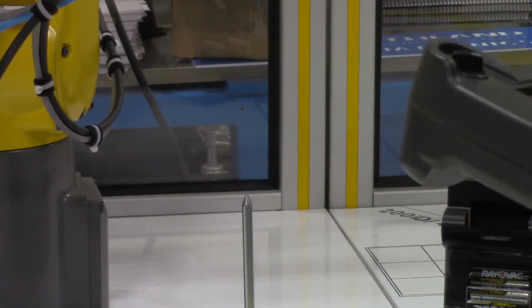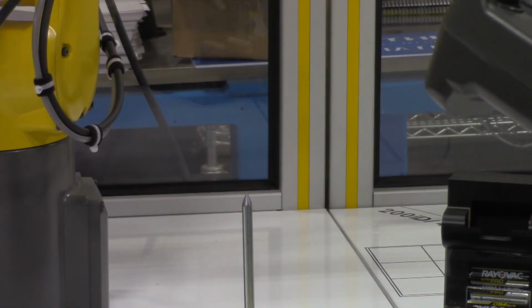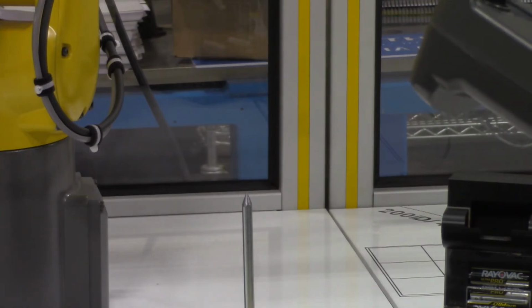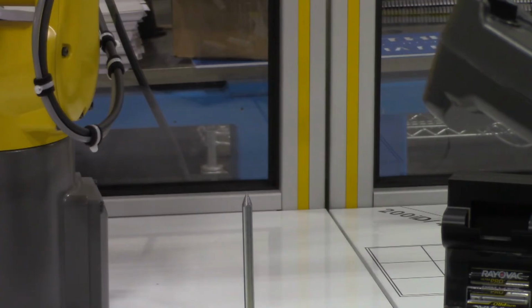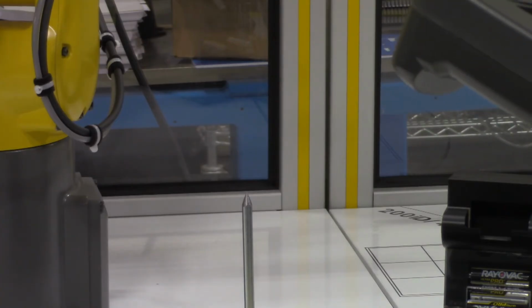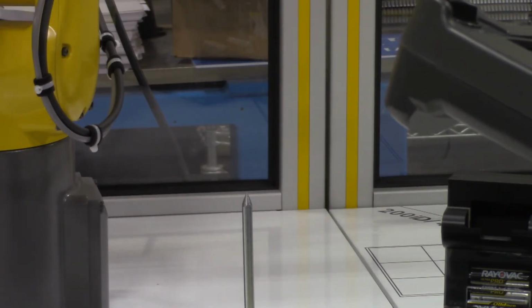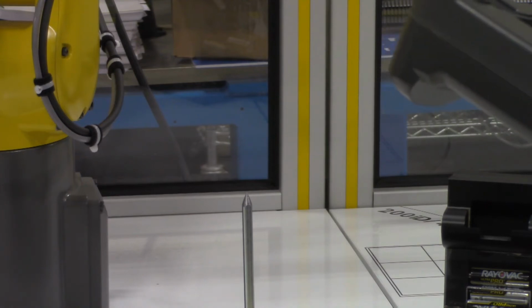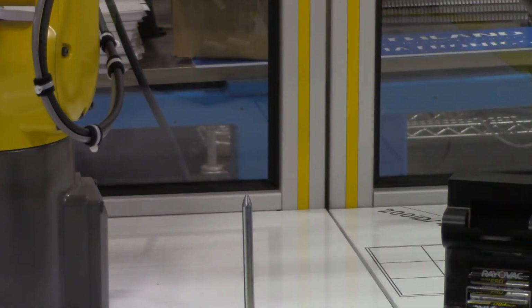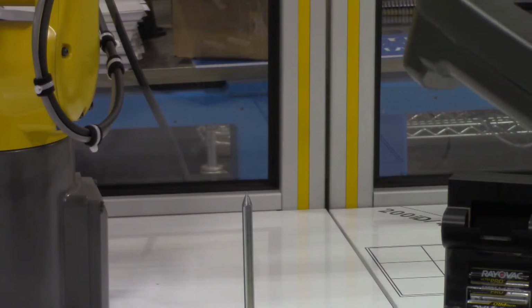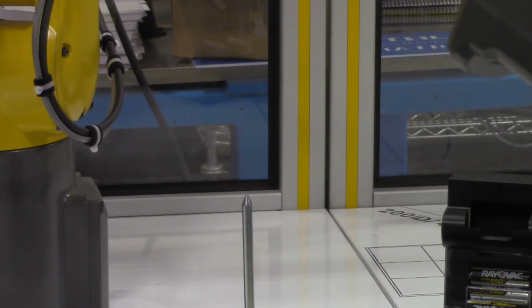So this 3-point method can be a bit more time consuming, obviously. Okay, now we're going to rotate this axis about this way. There we go. Now I can come in and jog it in world mode and get that other axis lined up.